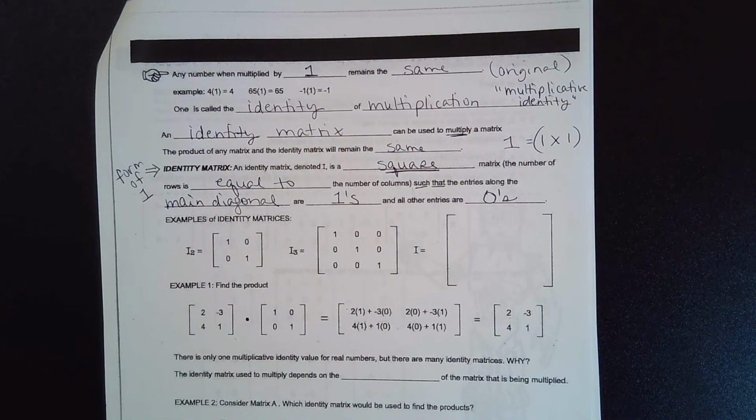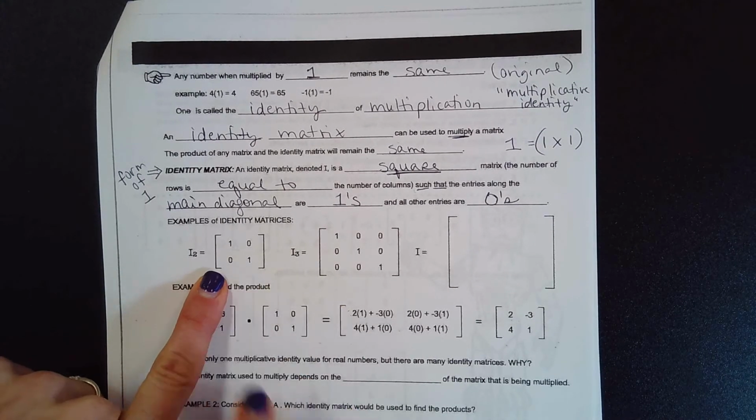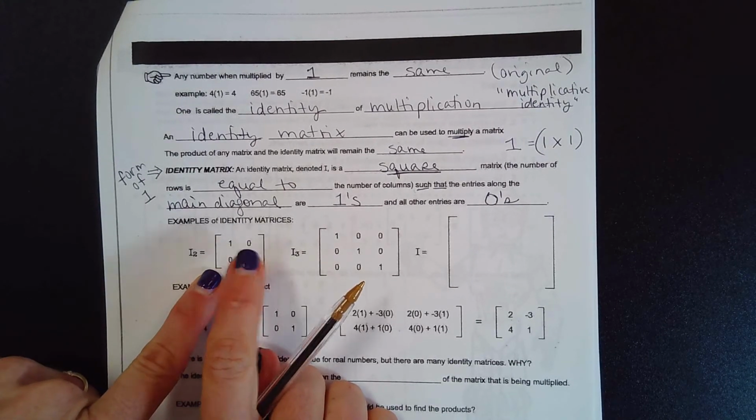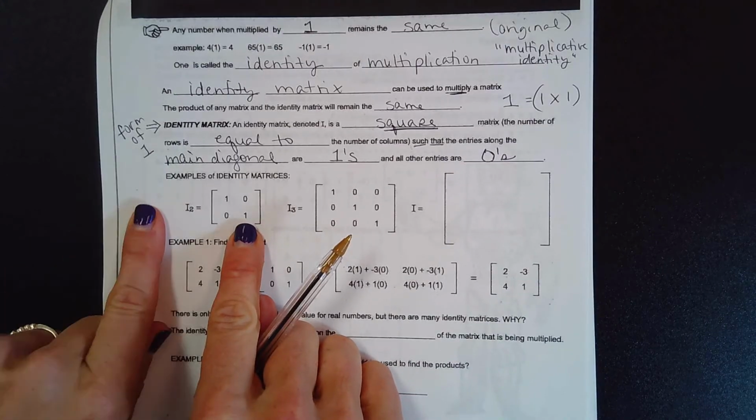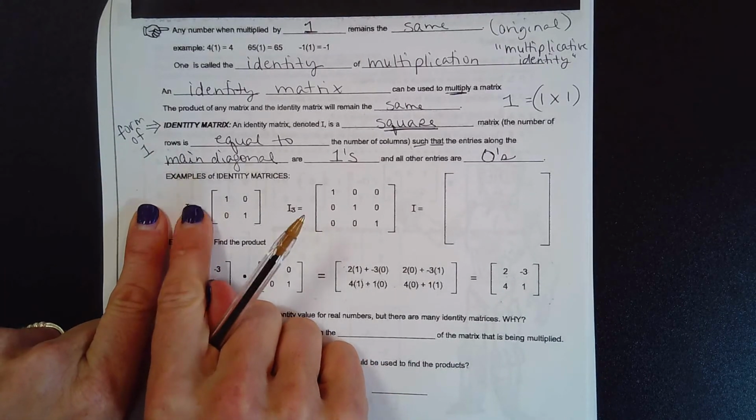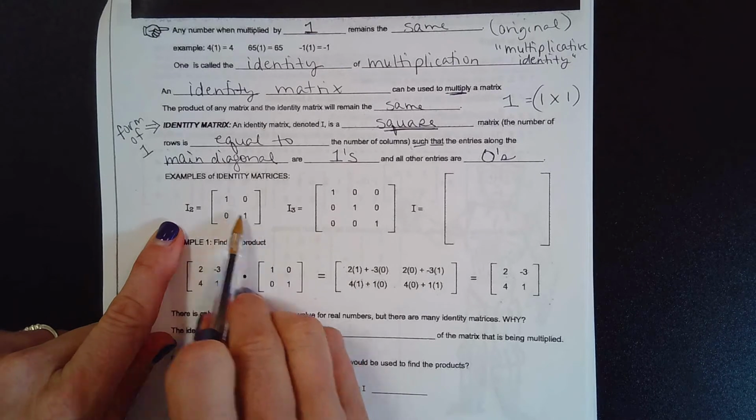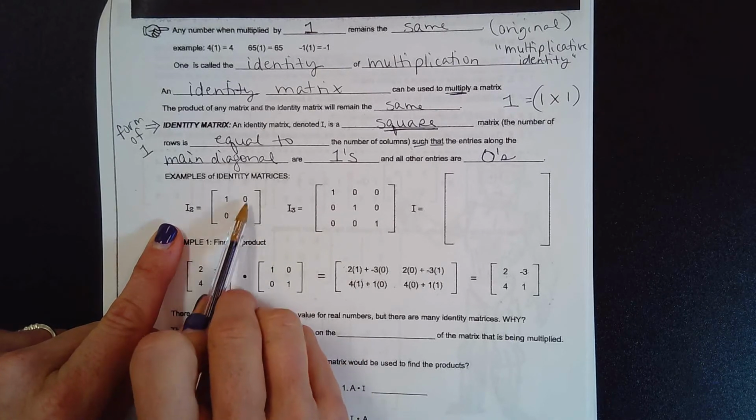So if you need a 2 in the first number, row times column, you need those middle numbers to be 2, you're going to use this identity matrix. 1s in the main diagonal, everything else is 0.